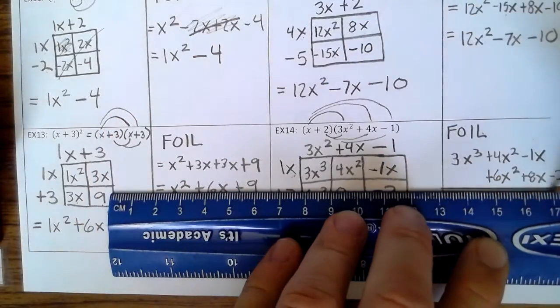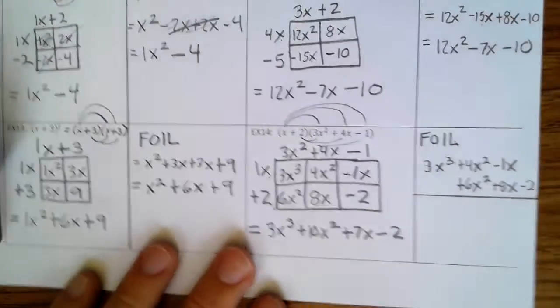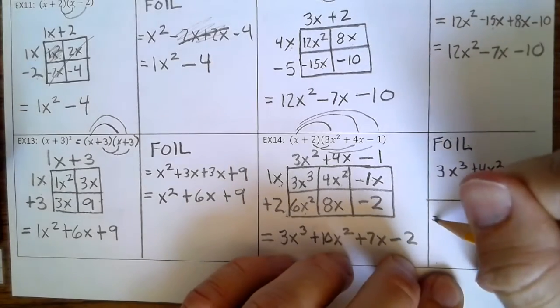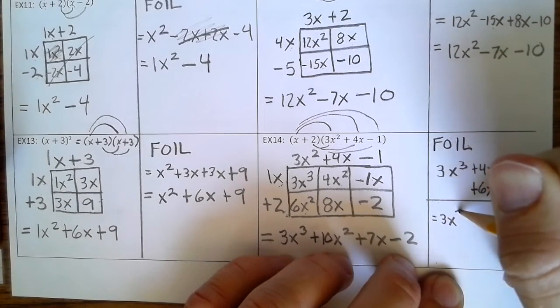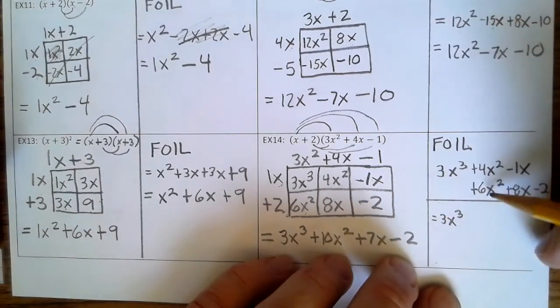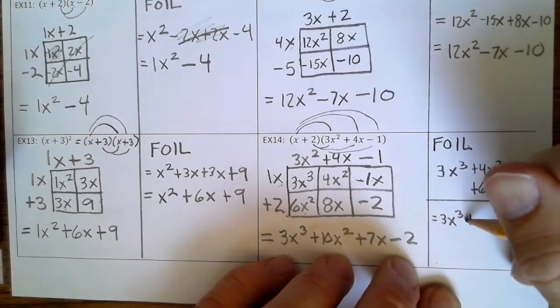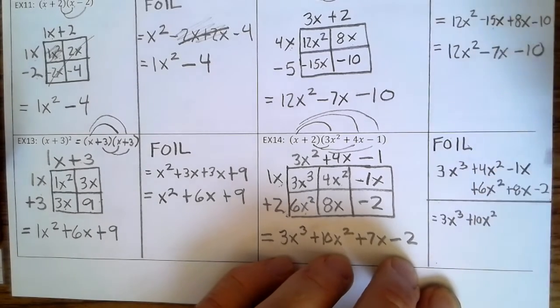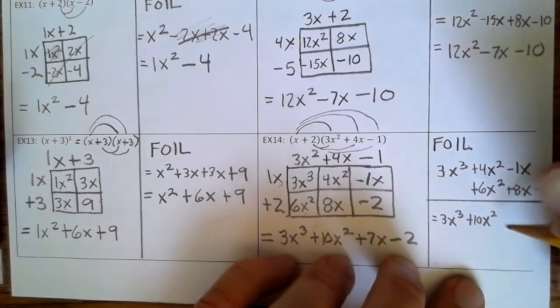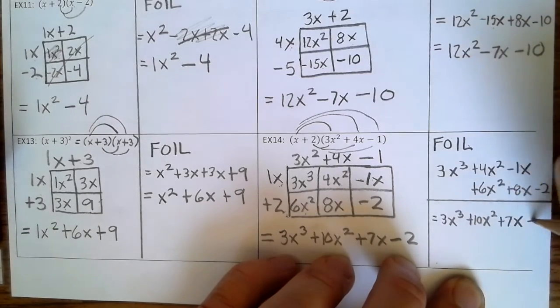Now, by lining them up vertically, it makes combining terms easier. Okay, so then that's 3x cubed. 4x squared and 6x squared is plus 10x squared. Negative 1x and 8x is plus 7x, and then minus 2.